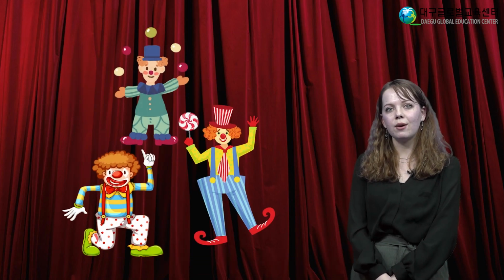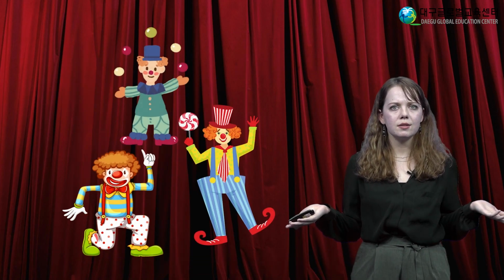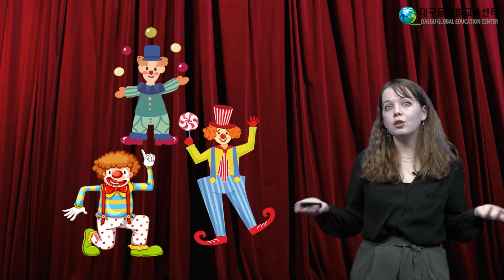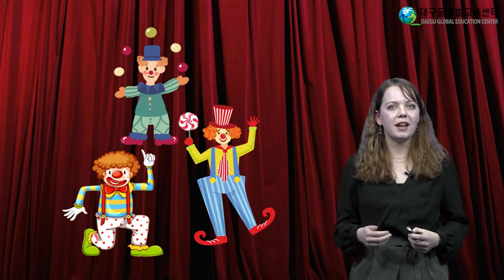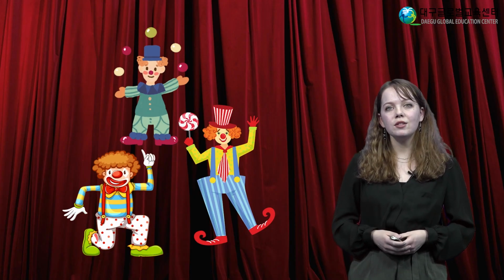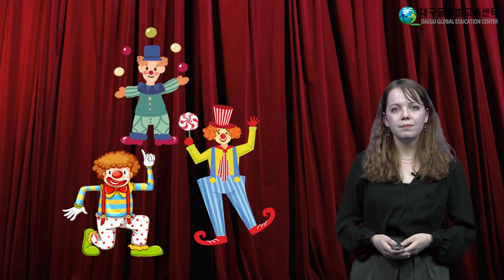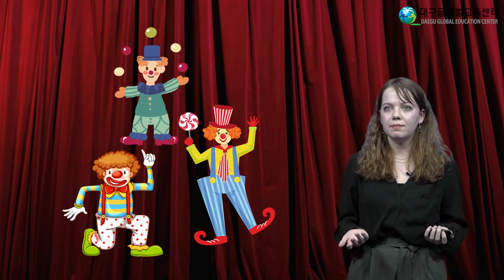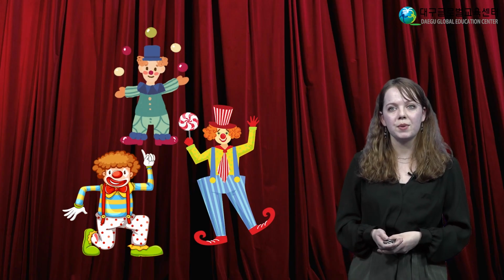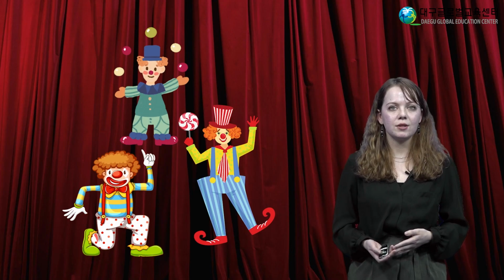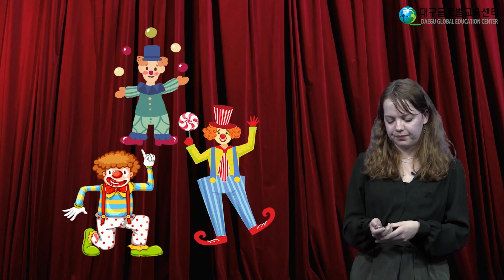Look at these clowns closely. What colors do you see? They have lots of different colors, right? And these colors are fun and bright. They also have lots of patterns. What else do you see? I can see that some of them have oversized clothing. These kinds of costumes are colorful image.